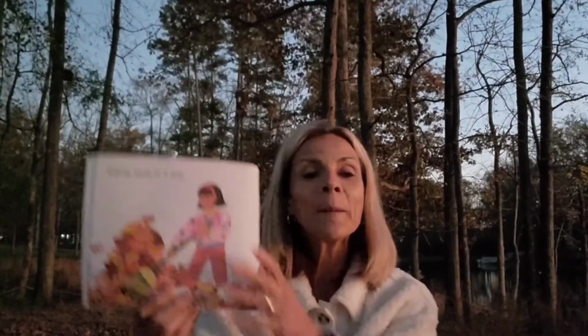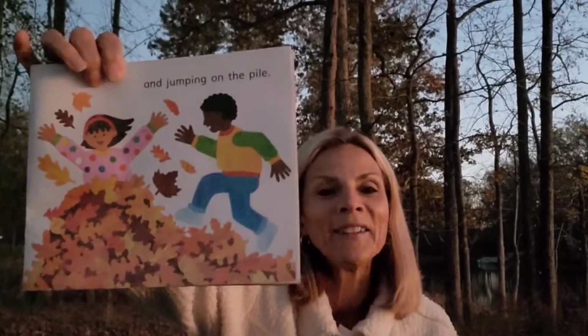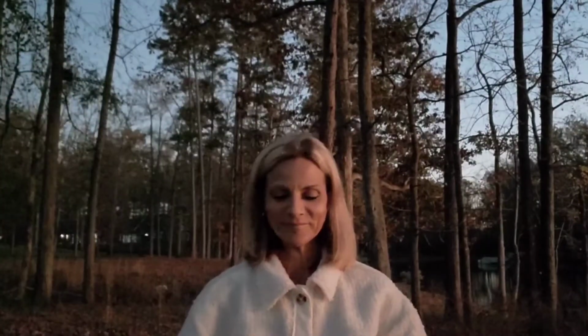You can rake them in a pile and jump on that pile. Have fun with that. Make sure it's really tall. Grab a friend too. It's always fun to jump with a friend. You can make a leaf fort and hide in those leaves.